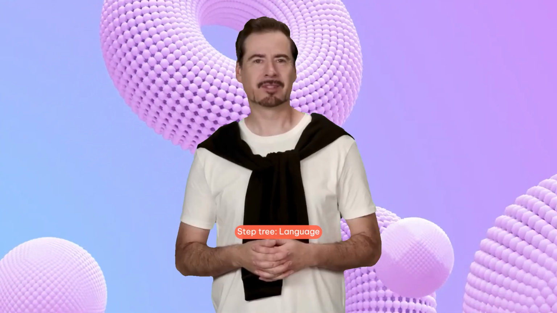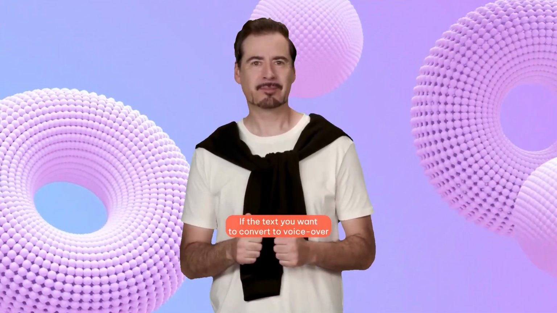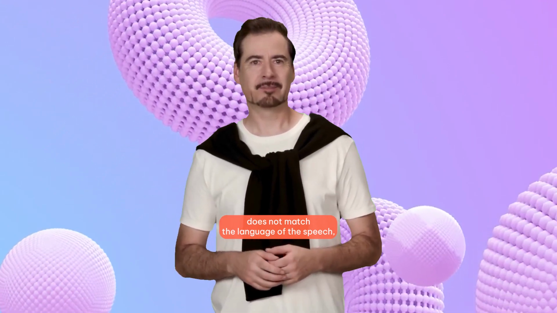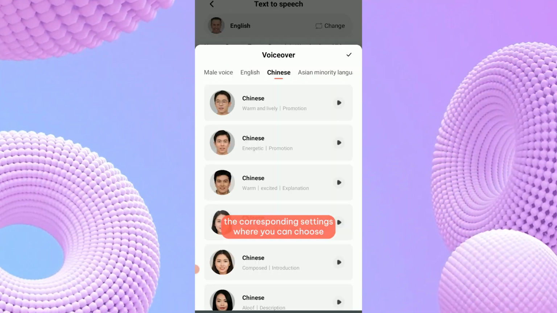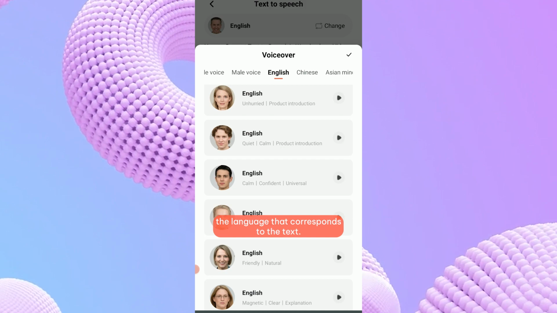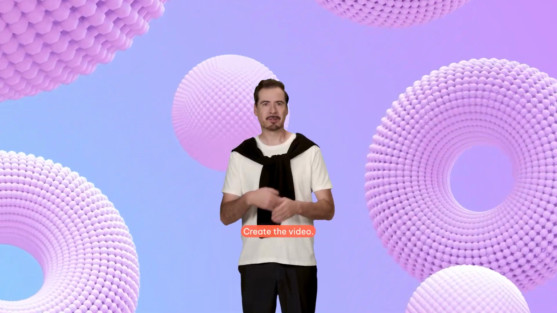Step 3. Language. If the text you want to convert to voiceover does not match the language of the speech, you will be prompted to change the corresponding settings where you can choose the language that corresponds to the text.